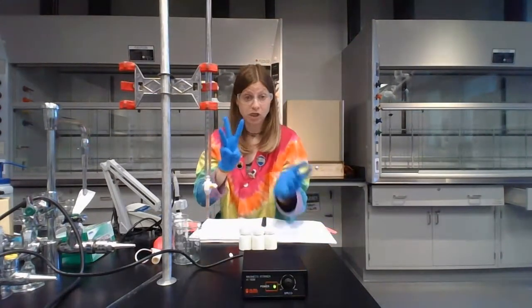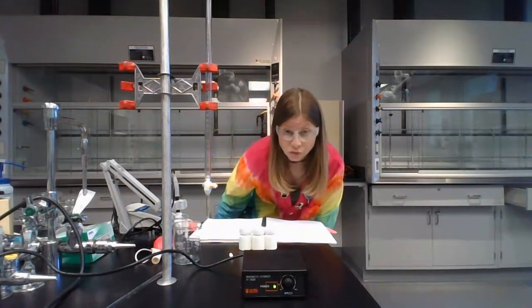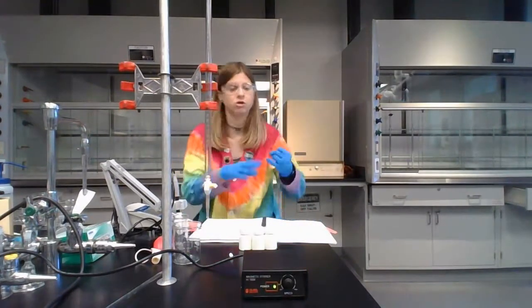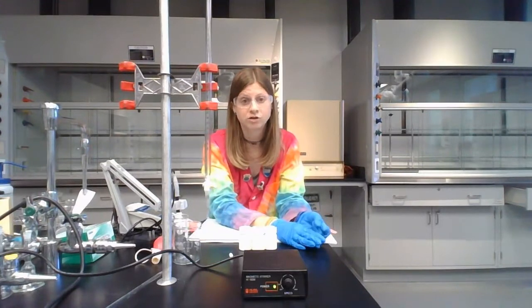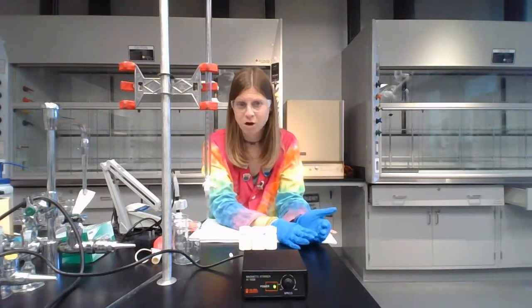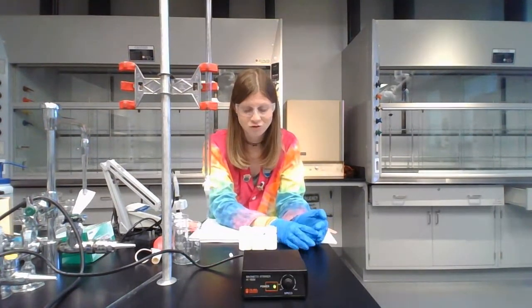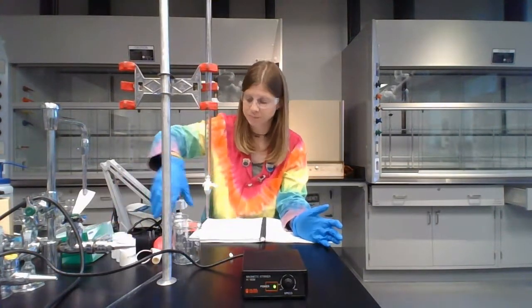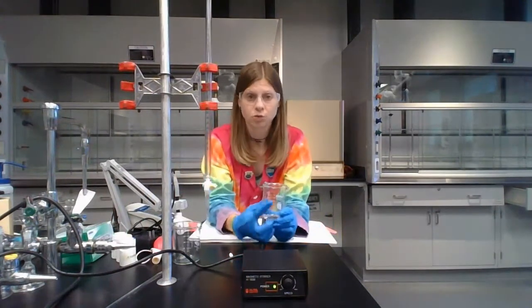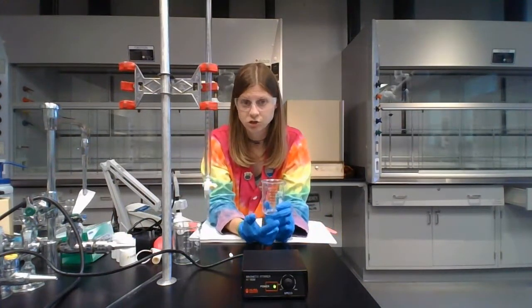So we're going to do 3 trials of this, so you will need 3 beakers. The beakers need to be either 150 milliliter beakers, or if we don't have enough of those, then 250 milliliter beakers. They cannot be smaller than 150. They cannot be larger than 250. 150 is really the best, but we don't always have the exact number that we need. You're going to want to label your beakers 1, 2, and 3 for trial 1, 2, and 3.